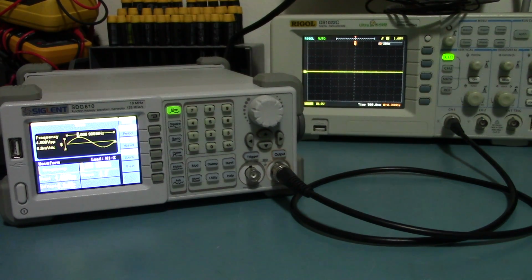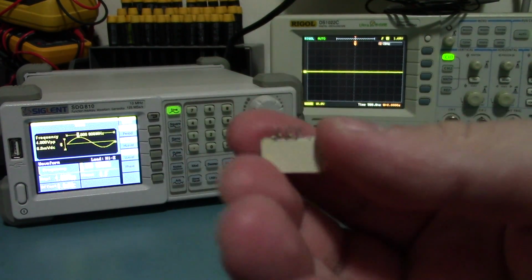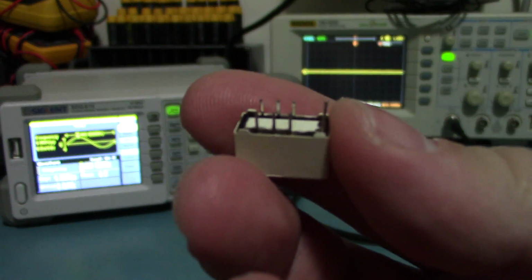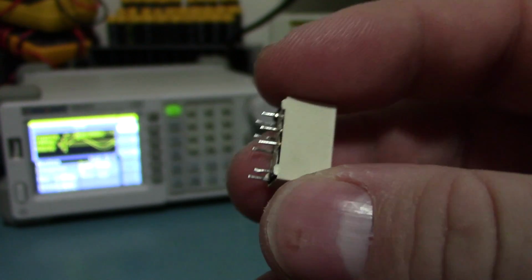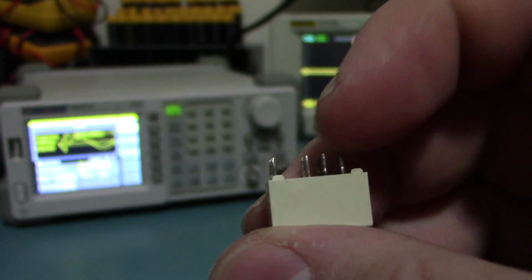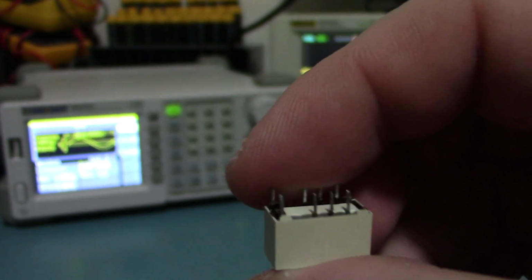So, yeah. Even something as simple as a little relay, like this one. This one uses standard 0.1 inch header pin spacing, so you can see there's a set of 3, a gap of 1, and then another pin. The 2 at the end are the coil. These are pretty standard. They're in a lot of stuff.